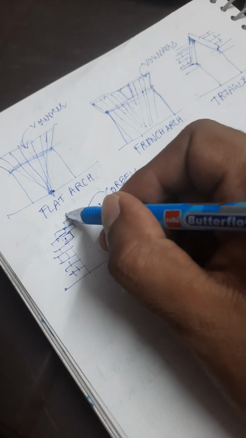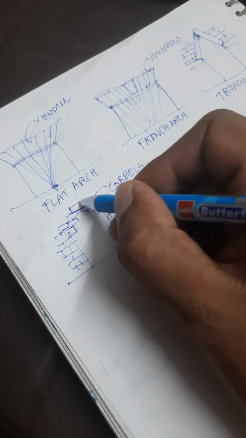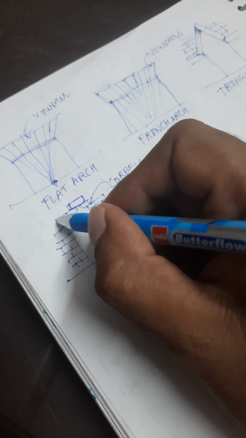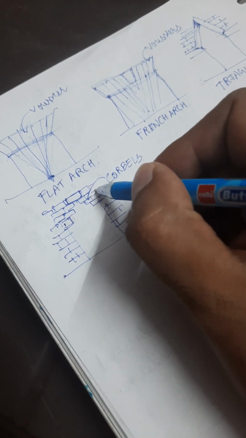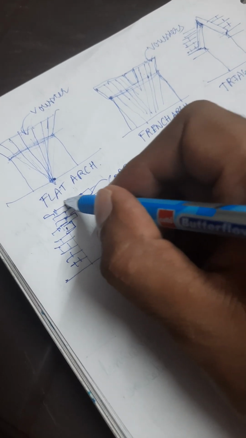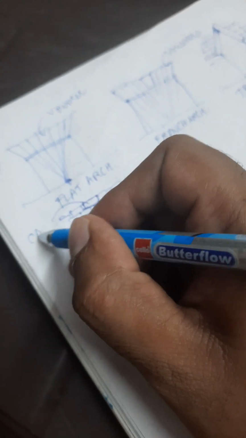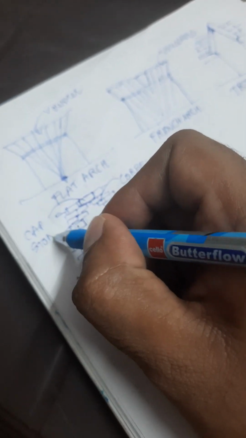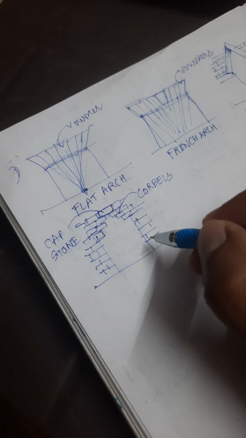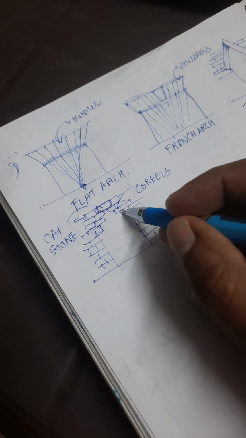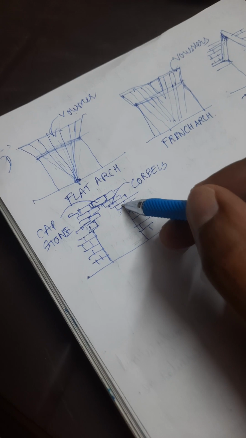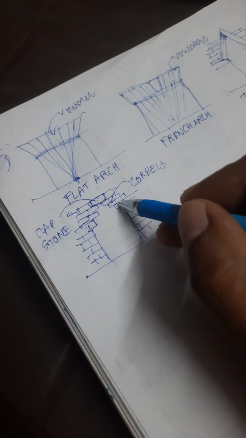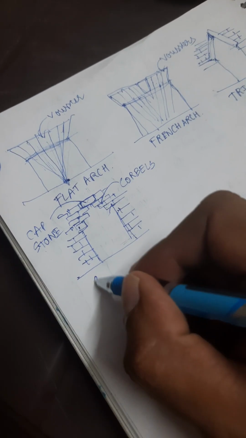And in between there is a locking stone. Here there will be a locking stone, and the rest of the bricks or stones will continue like a normal brick wall. This is called capstone. As the name says, these are called corbels. So the false arch, not a real arch, which is formed with the help of corbels, is called corbel arch.